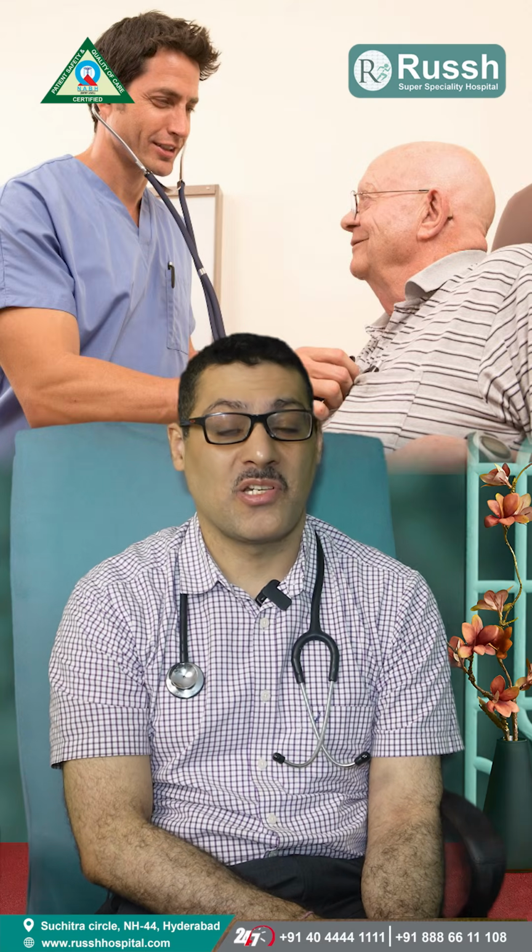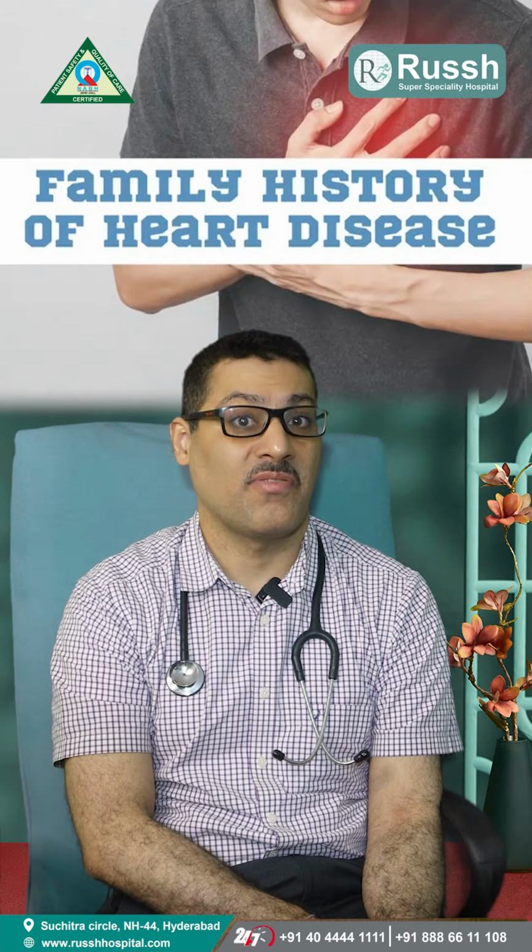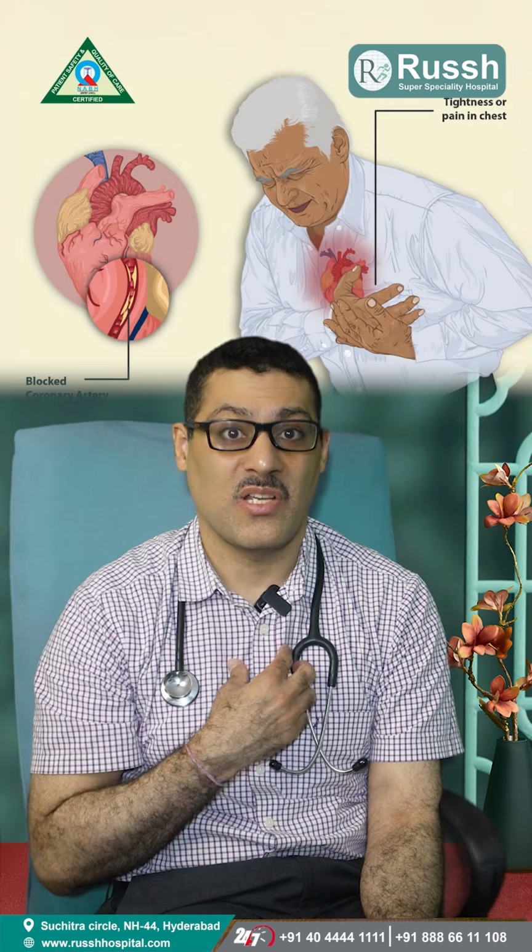A conventional coronary angiogram is done in patients with a high risk, with a high suspicion. Patients over the age of 50 years, patients who have diabetes, patients with a family history of heart disease, or patients with poor cholesterol coming to us with heaviness in the chest or chest pain. In that case, with a high suspicion, we must get a conventional angiogram.